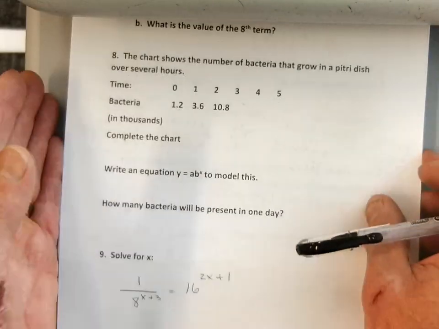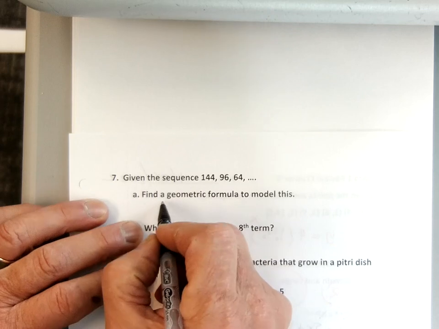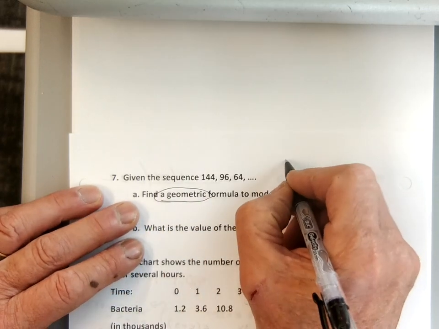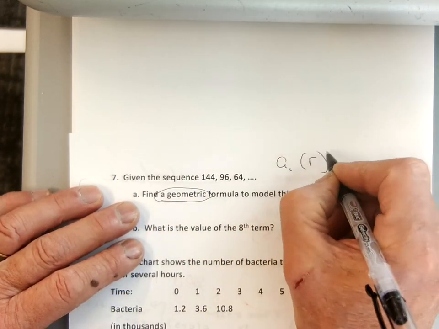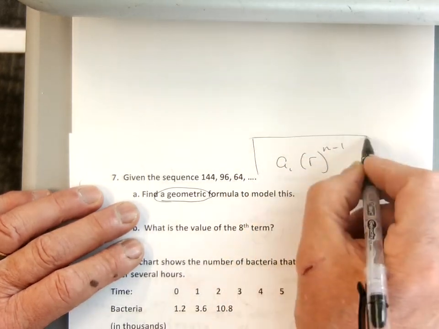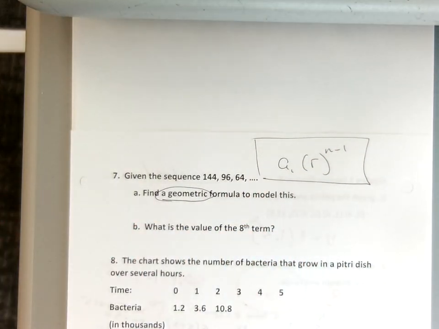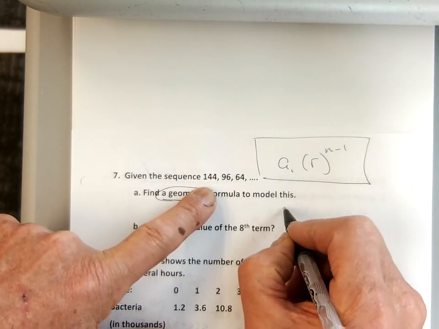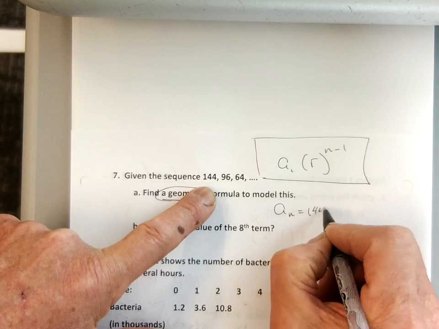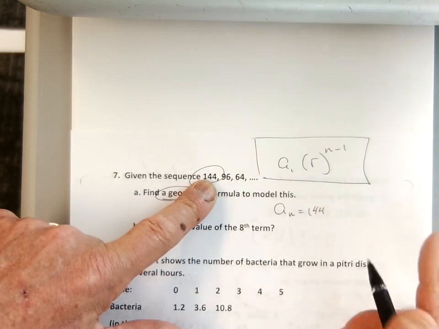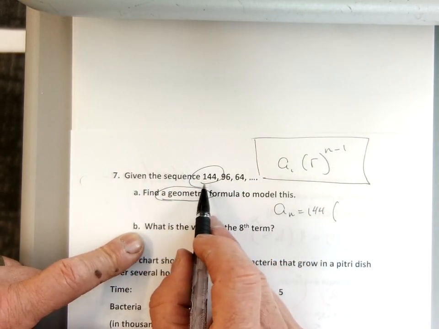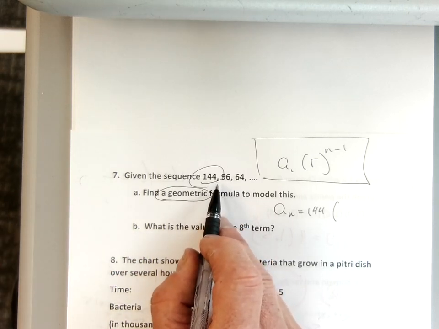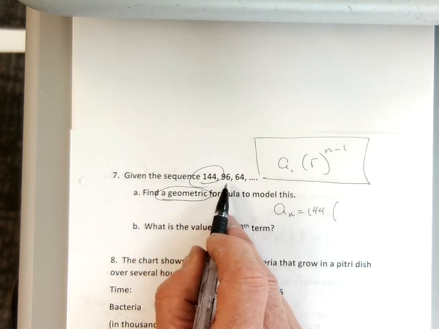Okay, now, geometric formula, okay? Geometric, this is our A1 times r to the n minus 1 power, okay? I did not put this on the test because we didn't talk much about the geometric. I put the arithmetic one on, geometric's not. A1 is 144, that's my first term, right? What's my multiplier? I don't know, but hey, Mars, you remember how we found the multiplier?